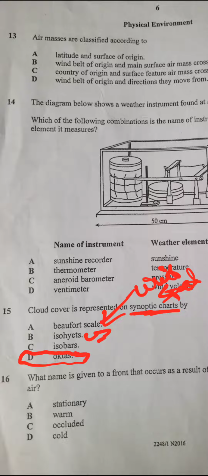Isohyets are lines on a map connecting points of equal rainfall. And isobars are also lines on a map, but they connect points of equal atmospheric pressure.